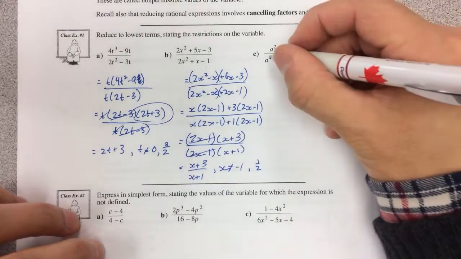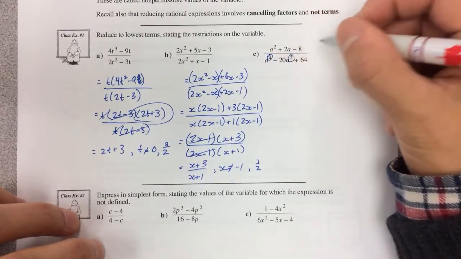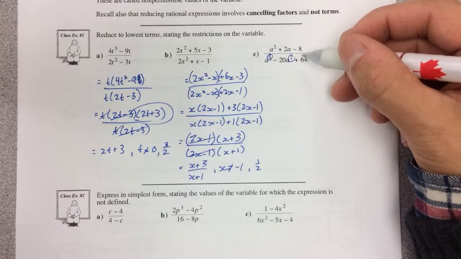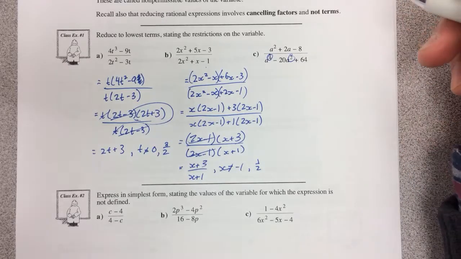This next one, notice how we have a to the power 4 and a squared. That means you're going to have to factor this one using substitution as well as decomposition.